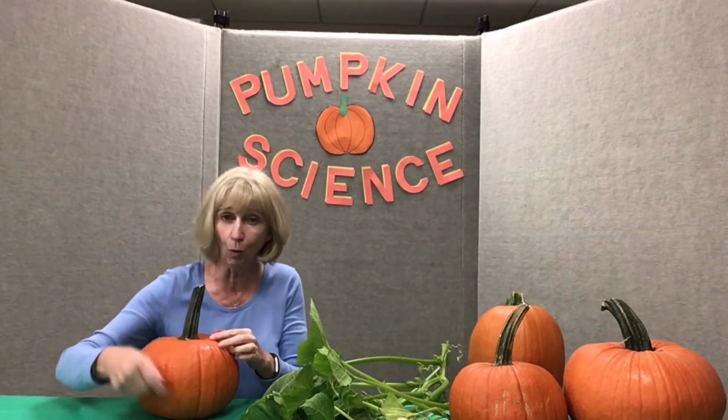So I counted 20 pumpkin ridges on this pumpkin, and I multiplied by 16, and I came up with 320 seeds in this pumpkin. Now that is an estimate, okay? But if you wanted to know how many seeds were really in your pumpkin, you would have to take off the lid and actually count them all, okay?